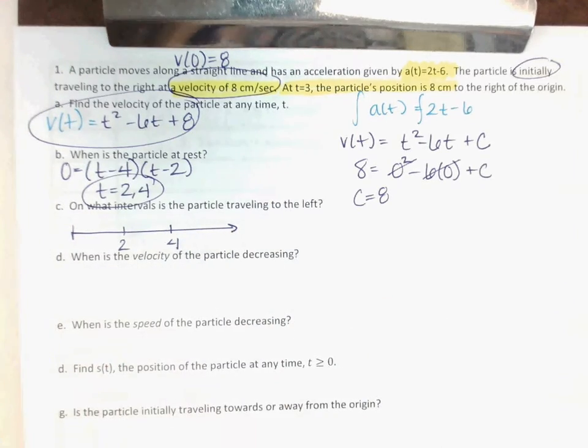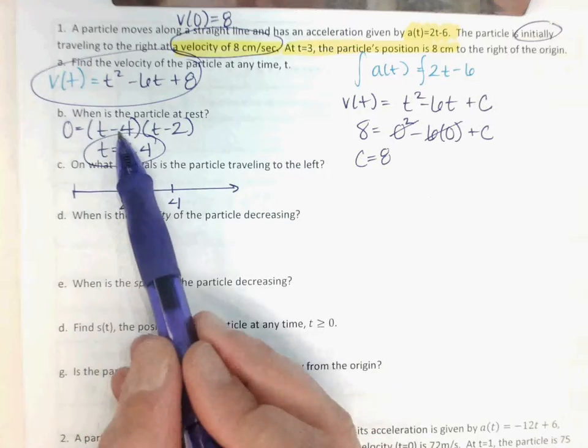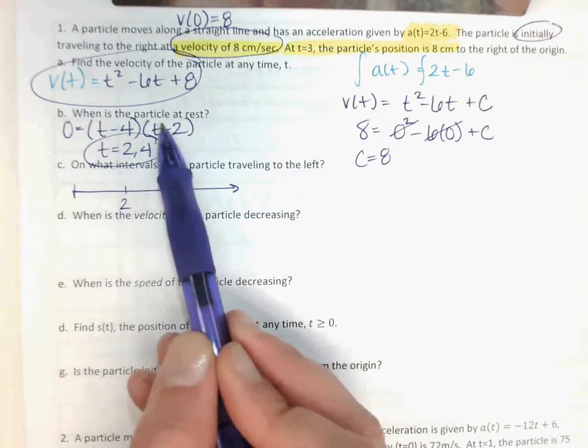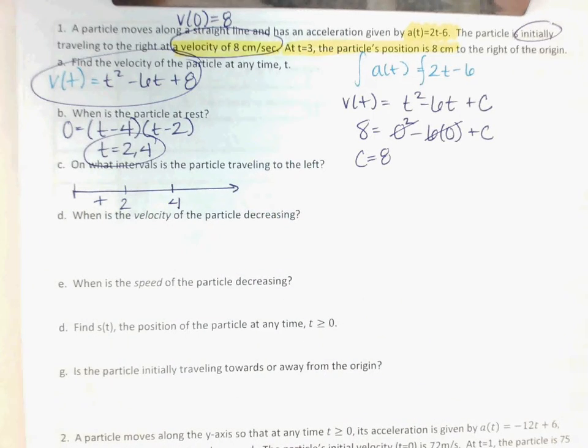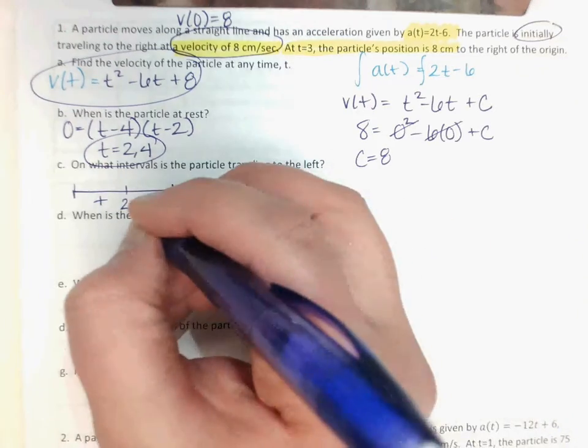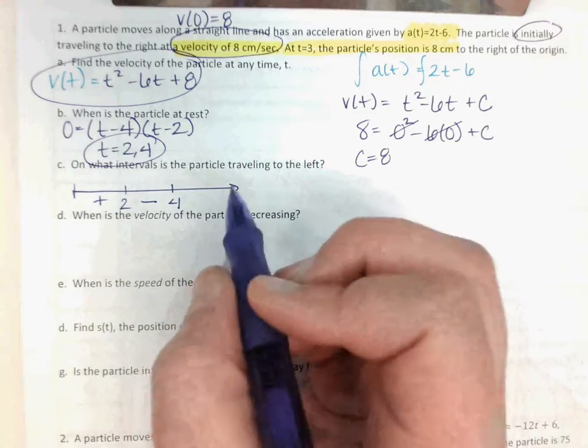Okay, 2 and 4 both go on your chart. Smaller than 2, maybe I pick 0. 0 minus 4 is negative. 0 minus 2 is negative. Multiply two negatives, you get a positive. Okay, then, was 2 a double root? No, then I know it switches to be negative. Was 4 a double root?